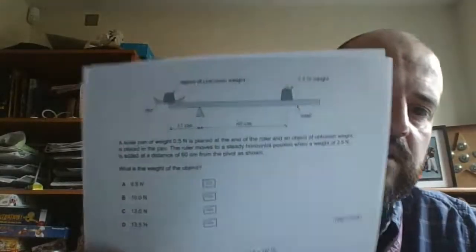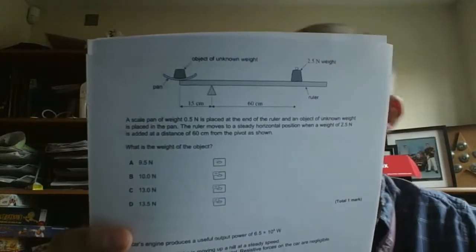Right. Question 3. A uniform meter rule. Hopefully you weren't thinking, how long's the ruler? Meter rule. Weight 1.5 newtons, pivoted 15 centimeters from one end for use as a balance. And this was the diagram. We actually did this one in class the other day.